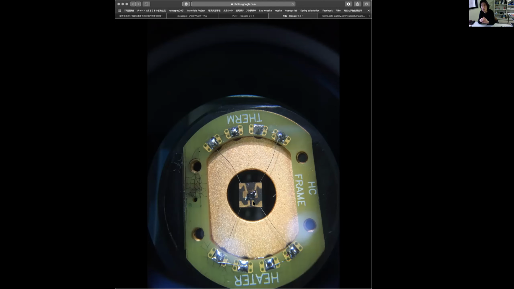The third one is the AC method, in which the heat bus and the platform are even more strongly connected. You give an AC current to the heater. Then the thermometer will react at the same frequency. Then you can detect the heat capacity.